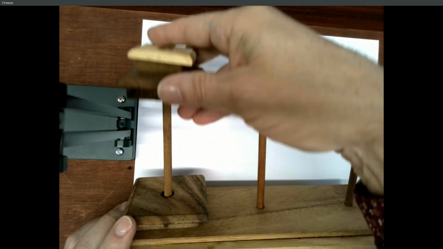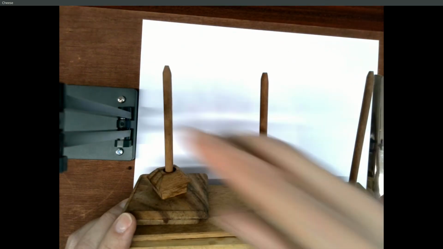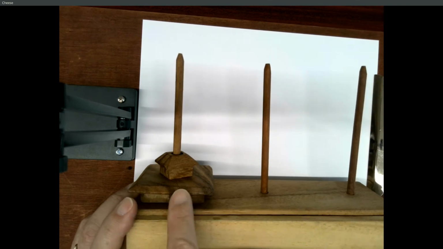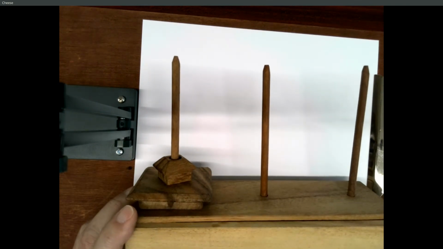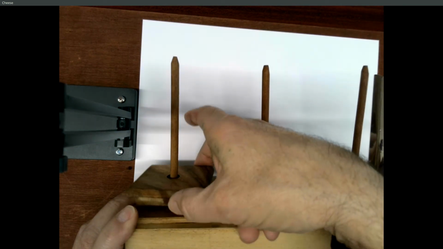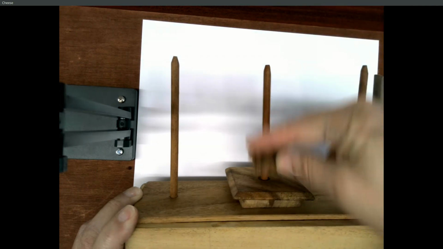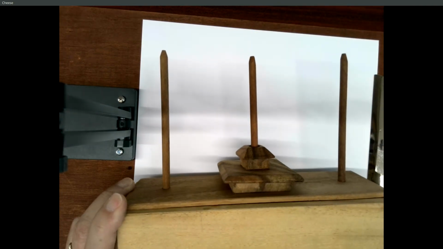So let me show you a simple case, which is just two disks. And let's say I want to move these two disks from here to there. So it's not too hard. I can move this small disk out of the way, and then move the big disk to the middle, and then move the small disk on top, and I'm done. So mini universe just ended.